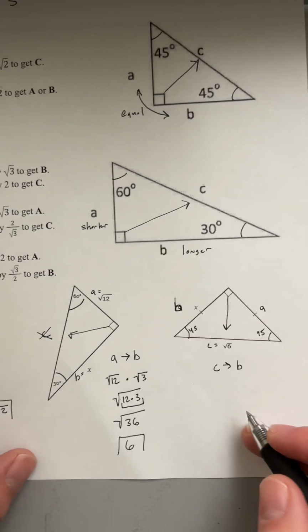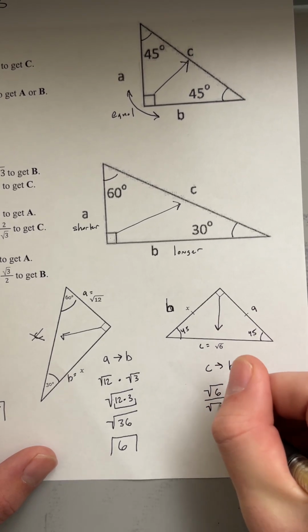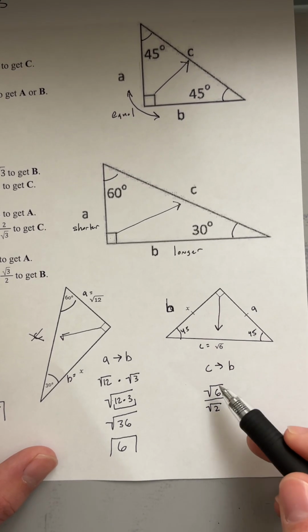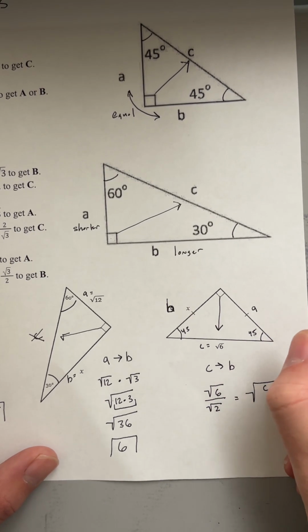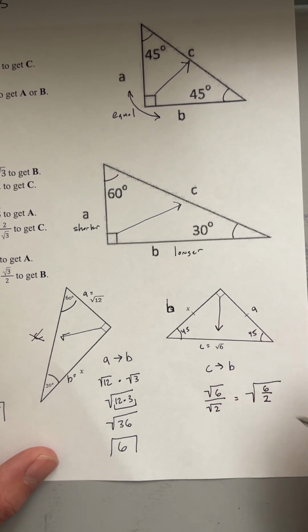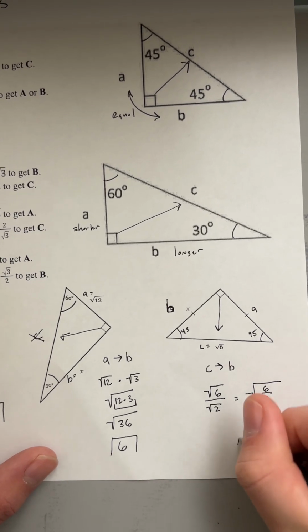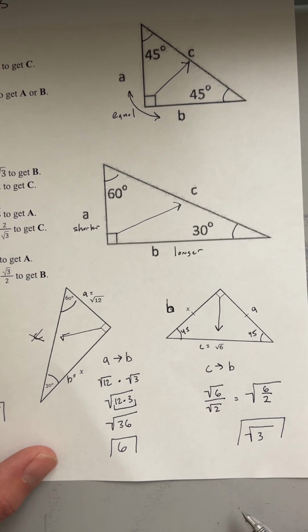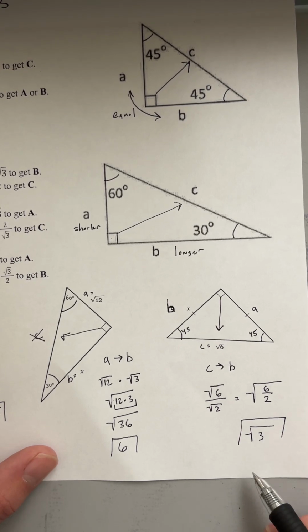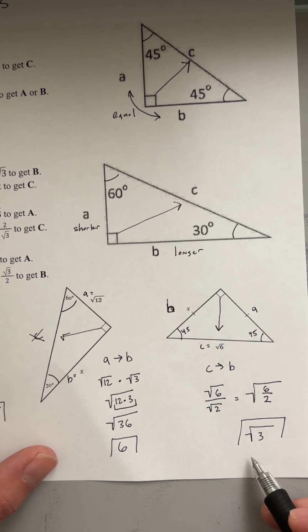Just like the last one, what's nice about this one is once I write it down here, we're going to see that they share a square root in common. So I'm going to keep that square root and just divide my numbers. 6 divided by 2 is 3. Bring down my square root. And lastly, once I get here, I need to make sure that this can or cannot simplify. I can see it's not going to simplify. The only root that's going to go into this perfectly is 1, and that's not going to accomplish anything for me.